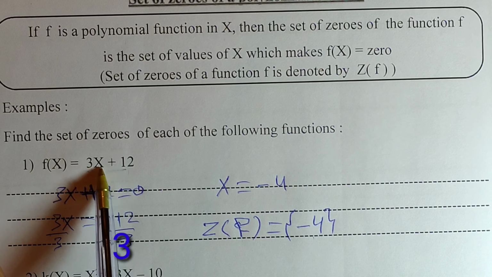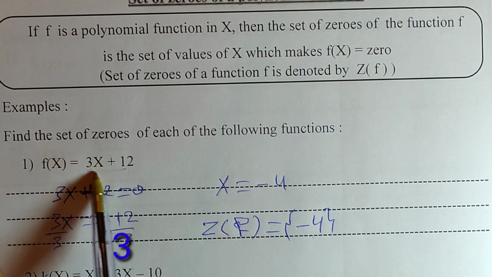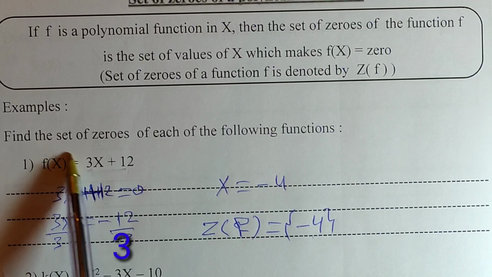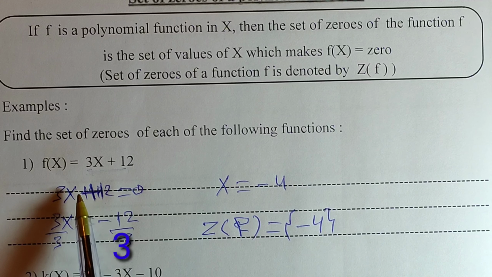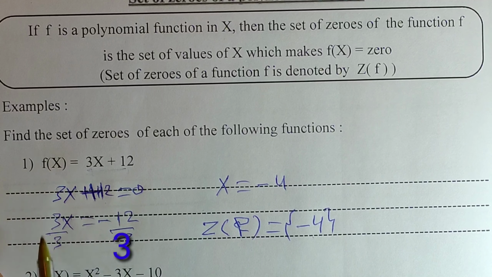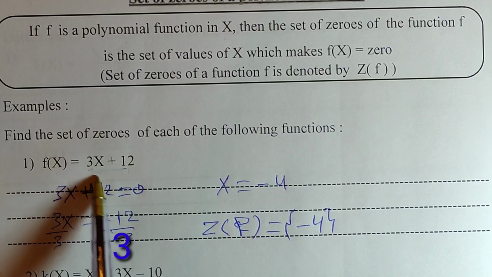ده علشان لو انا شلت الاكس دي وحطيت مكانها negative 4 يبقى 3 times negative 4 equal negative 12 plus 12 equal 0. يبقى معنى كلمة set of zeros of a polynomial function معناها the values of the variable x which makes all the function equal 0.